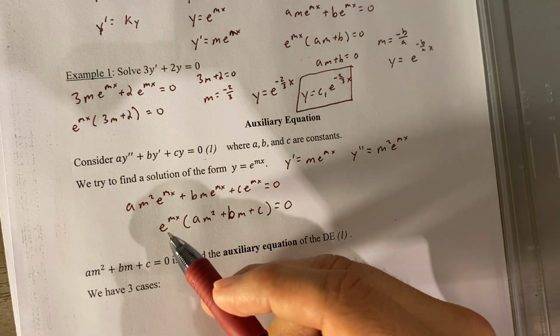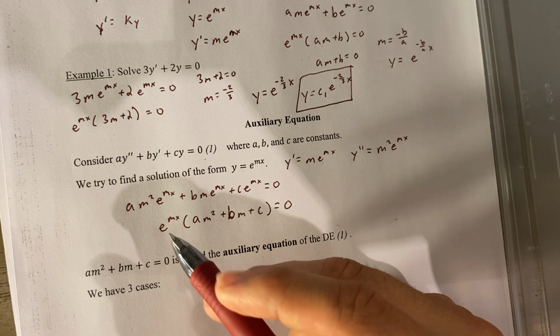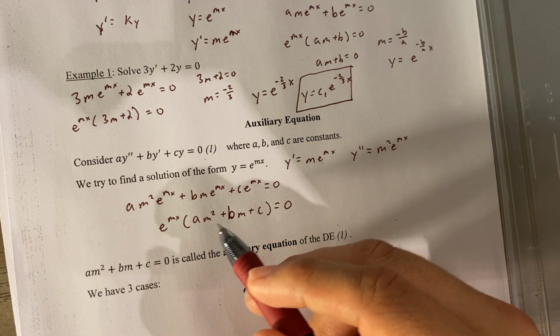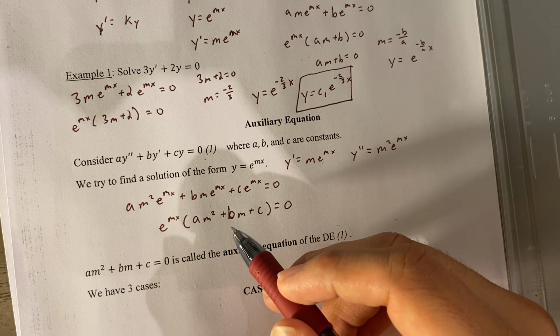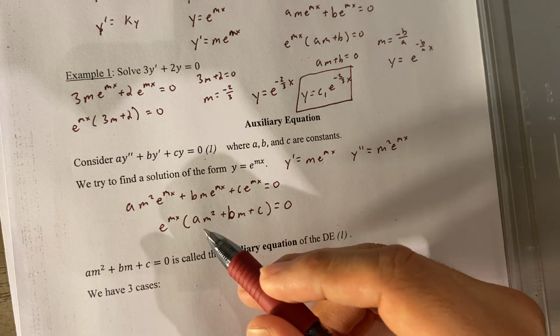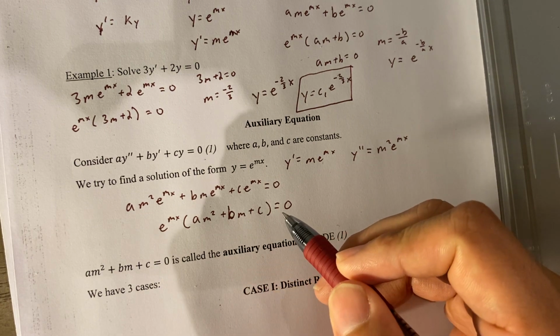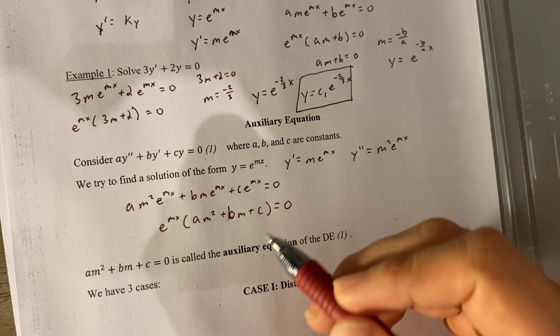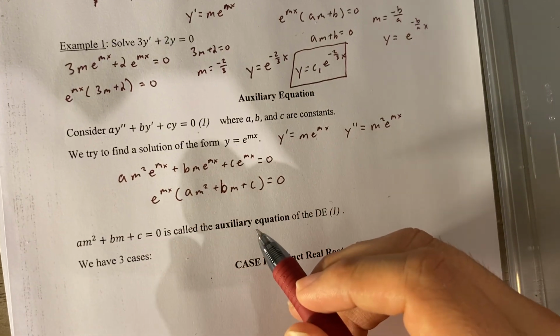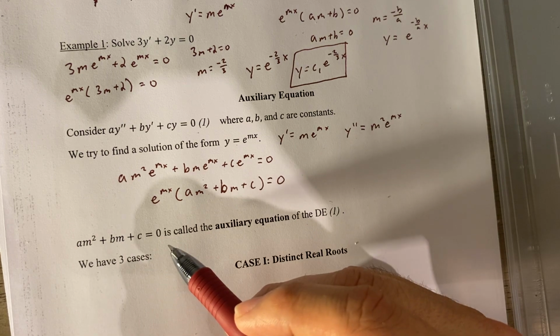And notice once again, the e to the mx is not going to equal 0, so our solution is going to be found here, which looks like a quadratic equation. Once we see this quadratic equation, we can solve for m where it equals 0, and therefore we'll be able to find our solutions. So that gives us the auxiliary equation: am squared plus bm plus c equals 0.